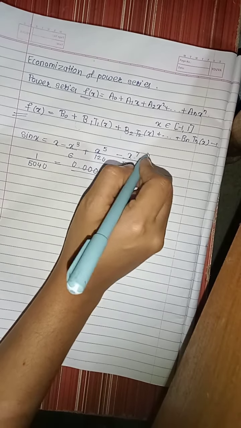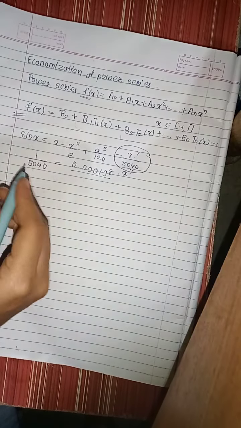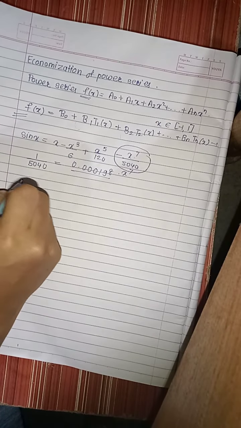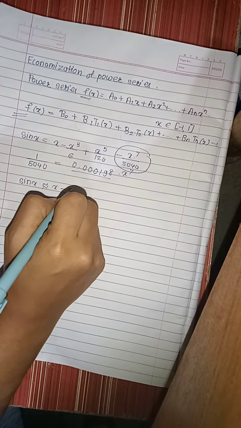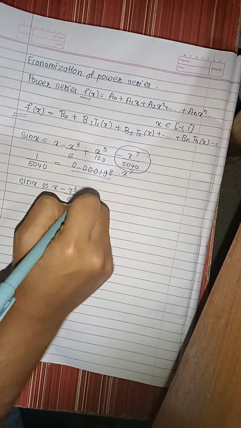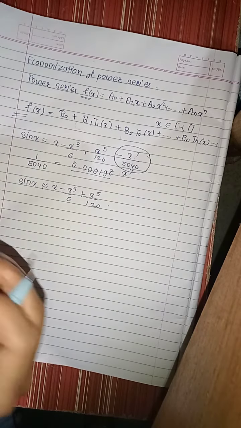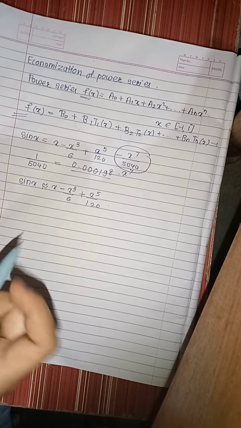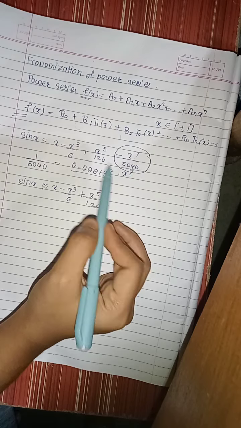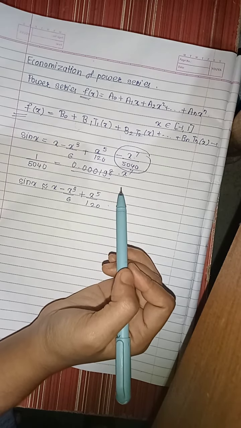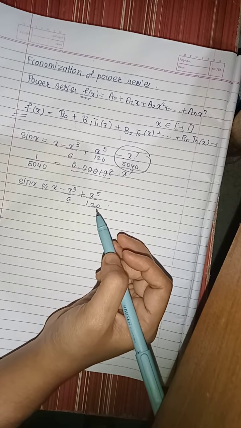So instead of considering this term, we can avoid this term and just take sin x approximately equal to x minus x cube upon 6 plus x raised to 5 upon 120. So this is the first approximation after excluding the term x raised to 7 upon 5040 because of its minute nature. Now what we are going to do is we will use the Chebyshev polynomials.